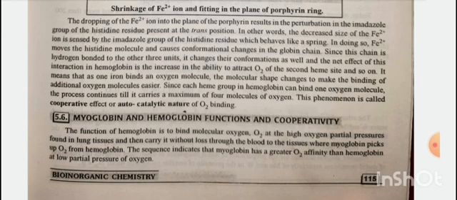5.6 Myoglobin and hemoglobin function and cooperativity. The function of hemoglobin is to bind molecular oxygen, O2, at the high oxygen partial pressures found in lung tissues and then carry it without loss in the blood to the tissue, where myoglobin picks up oxygen from hemoglobin. This sequence indicates that myoglobin has a greater O2 affinity than hemoglobin at lower partial pressure of oxygen.